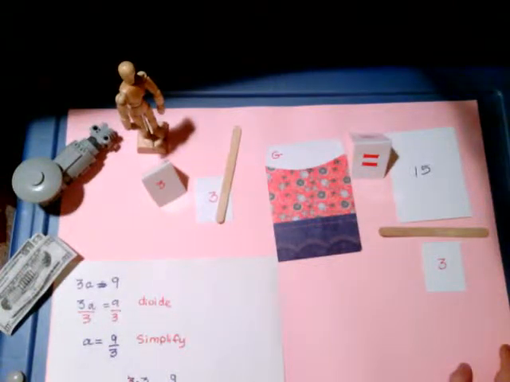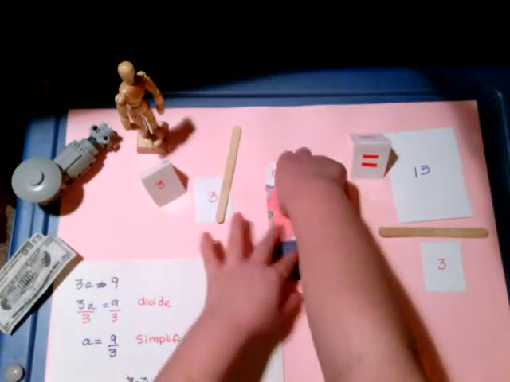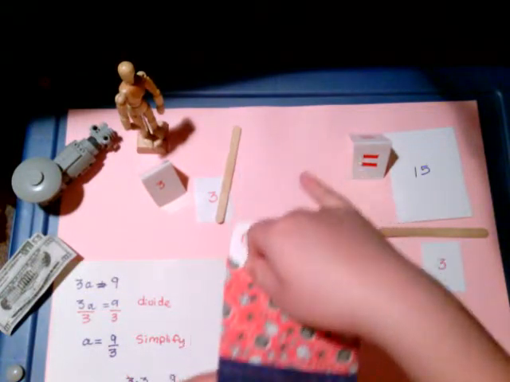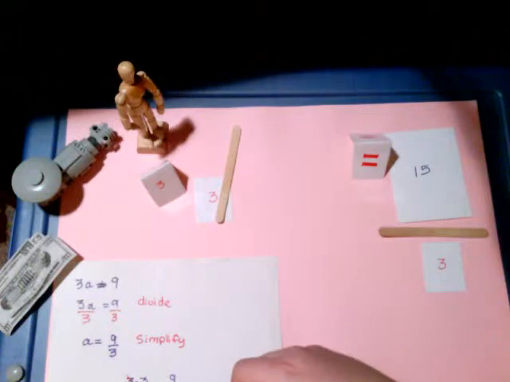Right? That's right. So yes, 5 times 3 equals 15. Okay, so let's see. Did you get it right? Yes. Okay, so do you want to get 15 Lego pieces or $15?